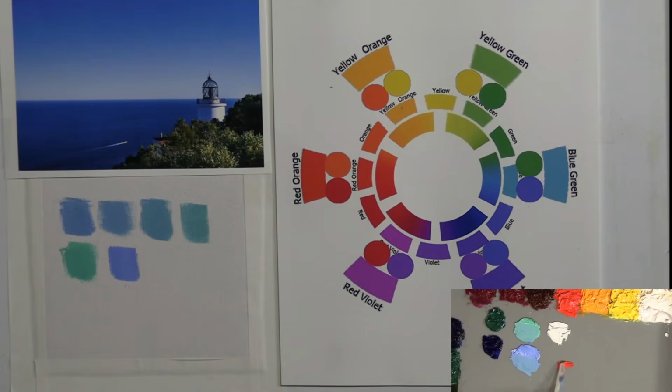So, I'll just put the red-orange right here. That's very, very strong in tinting strength, so I'm going to do that gradually. Let me mix a little bit more of this so I can have some blue-green that leans towards green. That's really equivalent as it comes out of the tube, more or less. Let's see how that works.